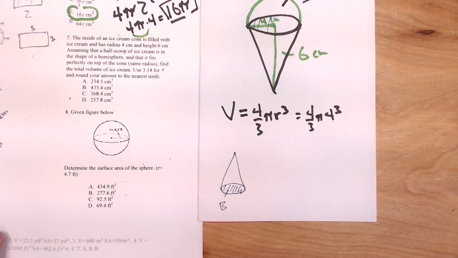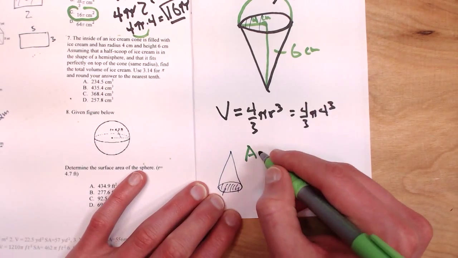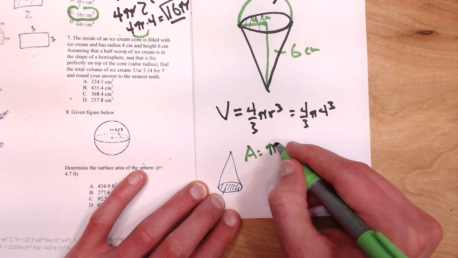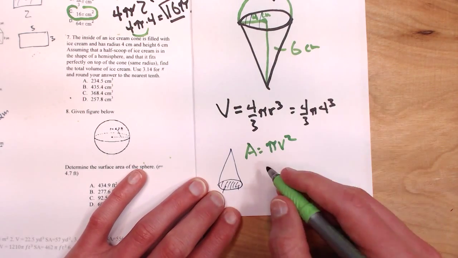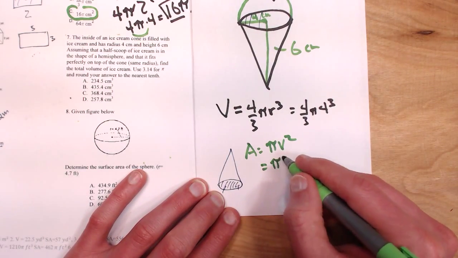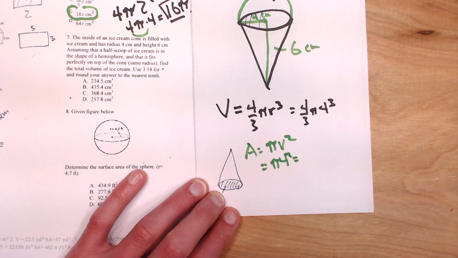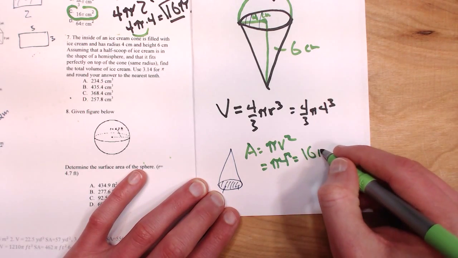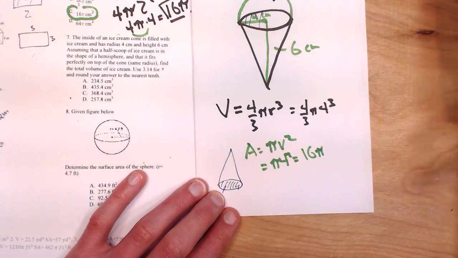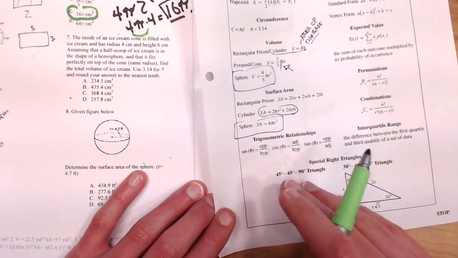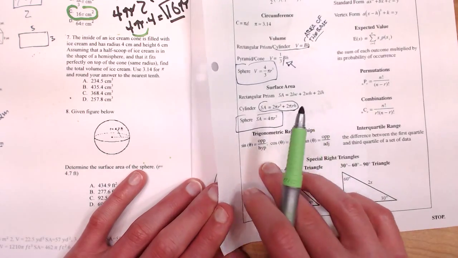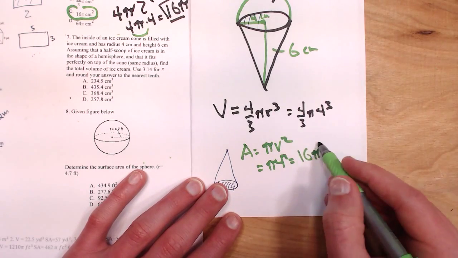So we know it's a circle, and the area of a circle is pi r squared, and our radius is 4. So that's going to be pi times 4 squared, which is going to be 16 times pi. Okay, and our formula just says to do 1/3 base times height. So this is our area of our base.